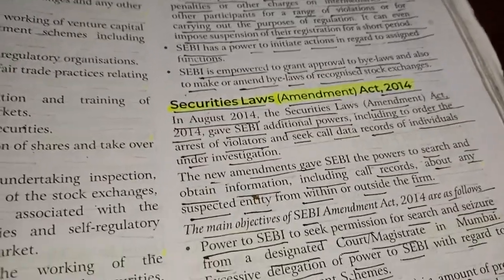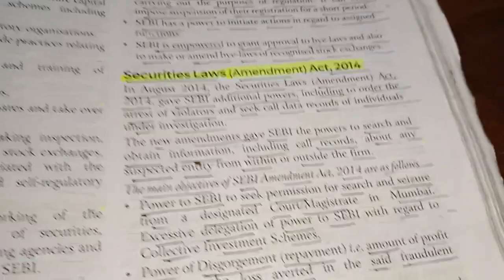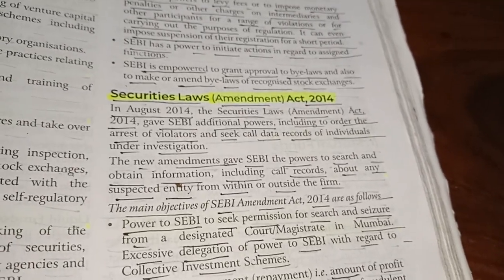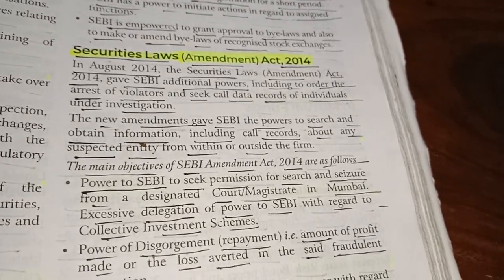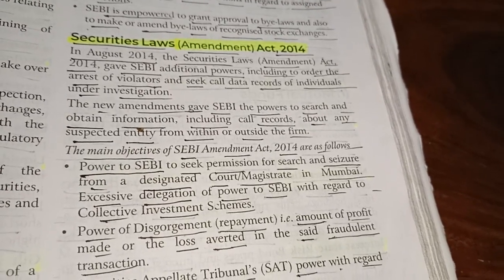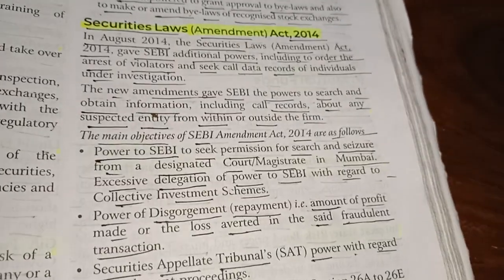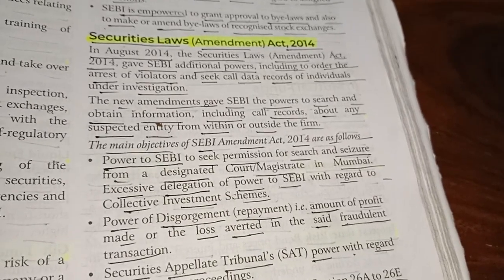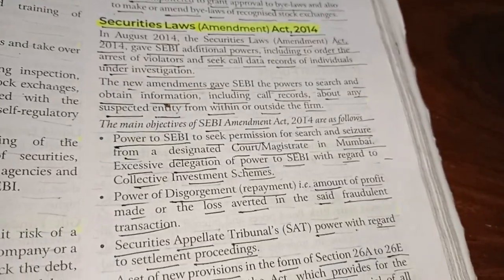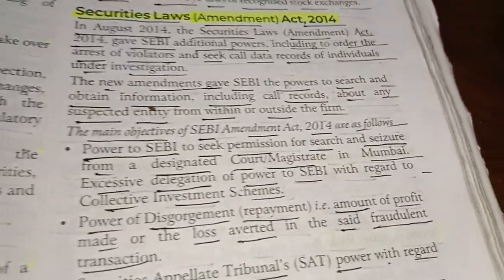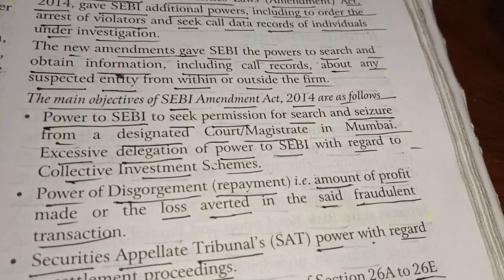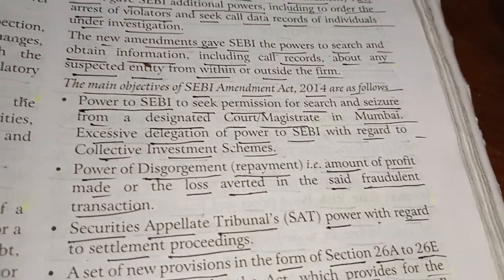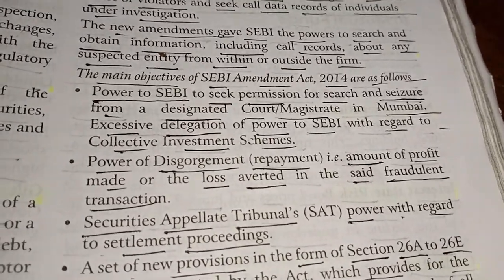The new amendments gave SEBI the powers to search and obtain information, including call records, about any suspected entity from within or outside the firm. The main objectives of the SEBI Amendment Act 2014 are as follows: power of SEBI to seek permission for search and seizure from a designated court magistrate in Mumbai, express declaration of power to SEBI with regard to collective investment schemes, powers of disgorgement, repayment of the amount of profit made or loss averted in fraudulent transactions, and Tribunal being empowered with regard to settlement proceedings.